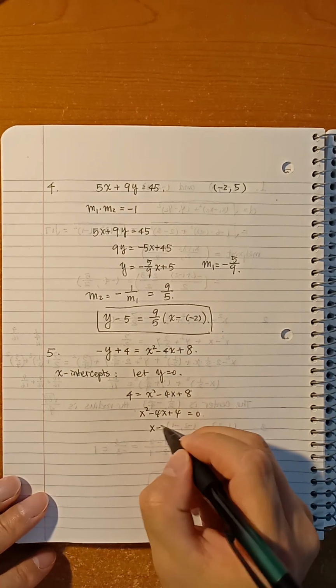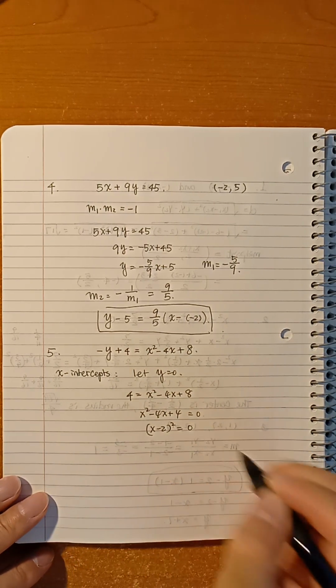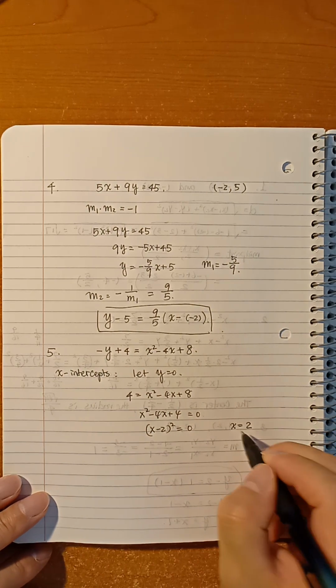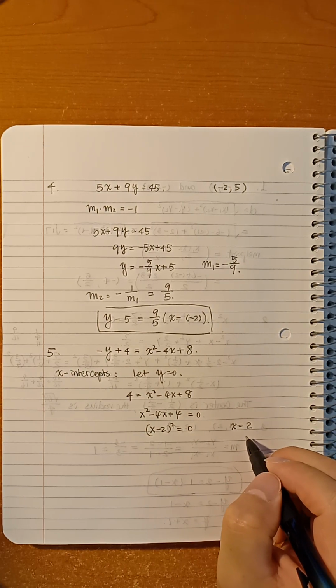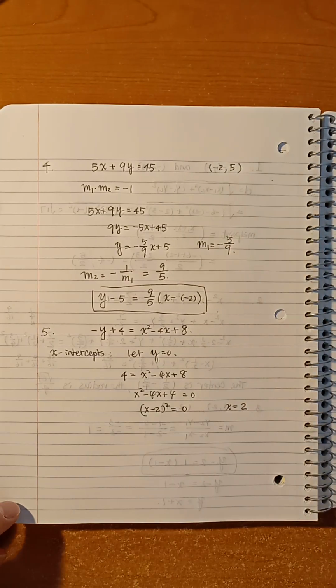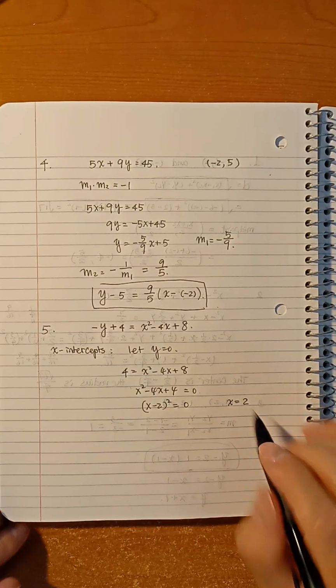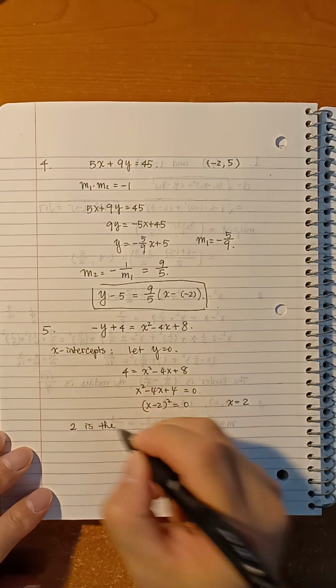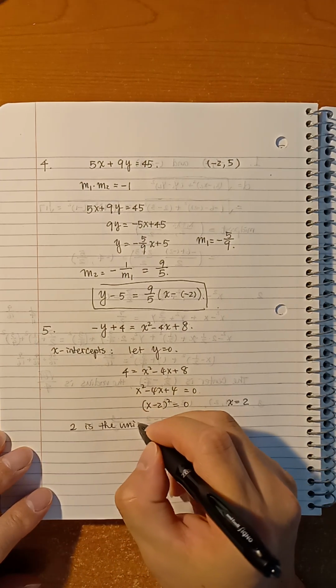This is x minus 2 squared equal to 0. Then you get a repeated solution, x equal to 2. So there's only one x-intercept, but it's actually repeated. 2 is the unique x-intercept.